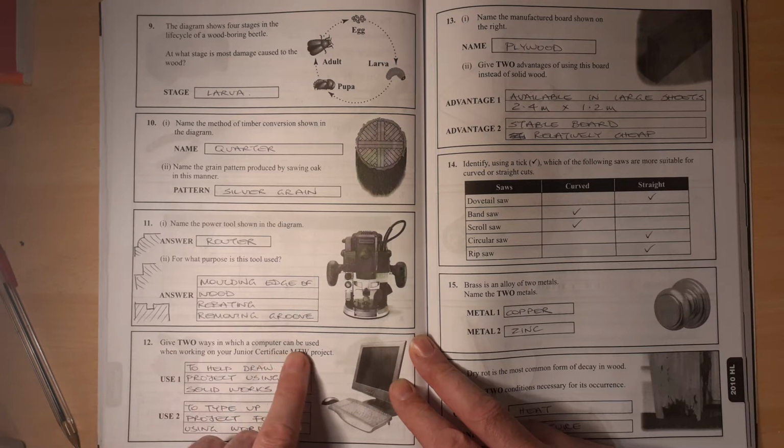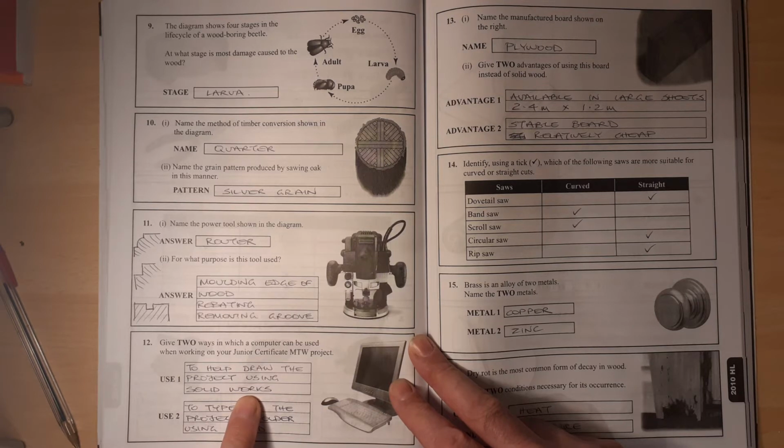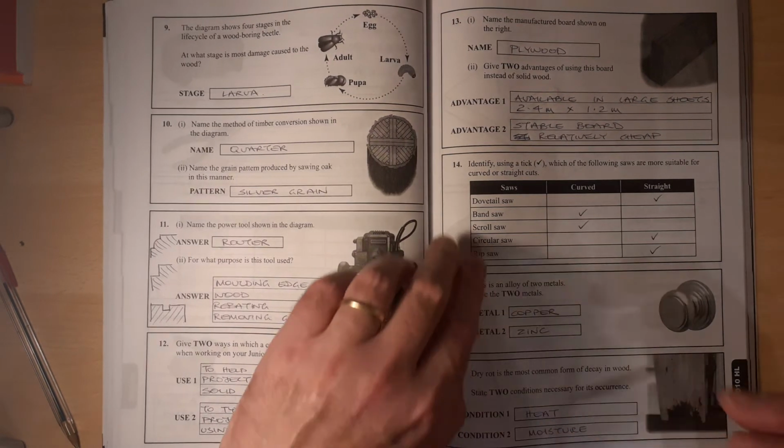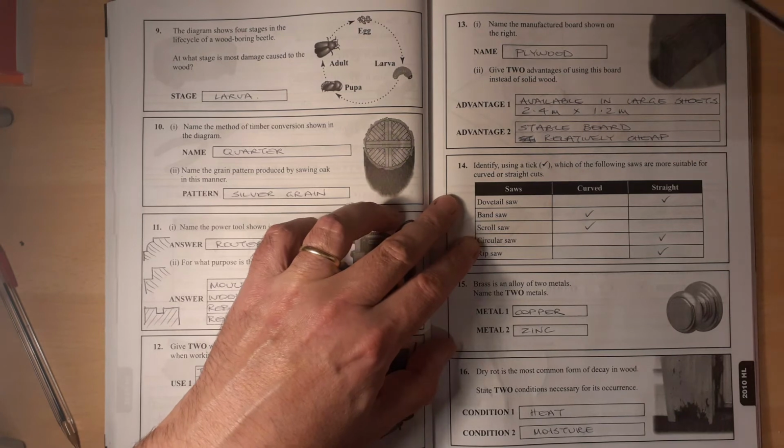Identify 2 ways in which a computer can be used when working on a Junior Cert project. So it can be used to help draw the project using SolidWorks or other appropriate programs. It also can be used to type up the project folder using Word or Google Docs or another program like that.